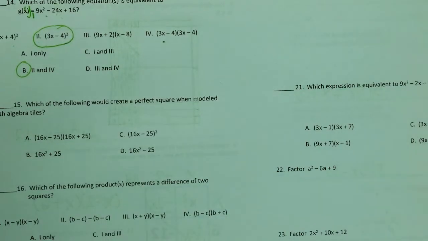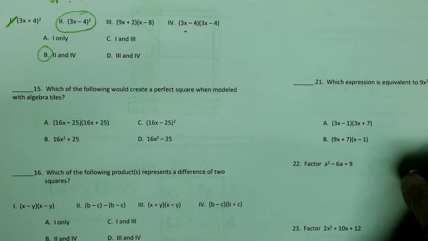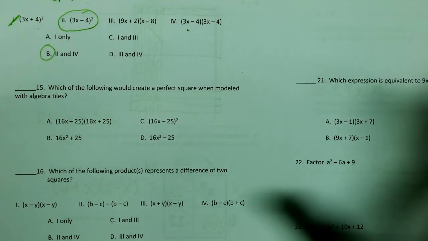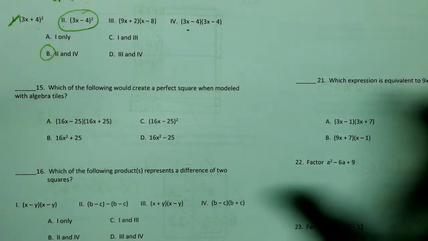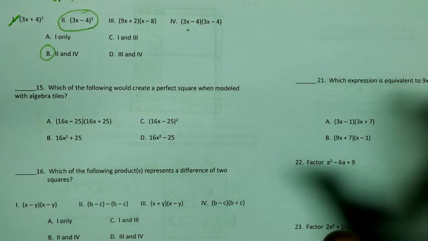Okay, which of the following would create a perfect square when modeled with algebra tiles? If it's a perfect square, that means the factors are exactly the same. The difference of two squares.